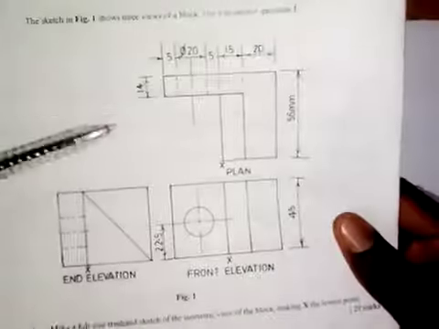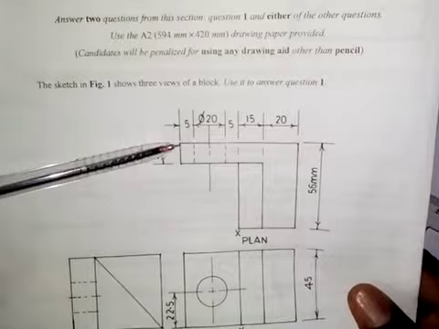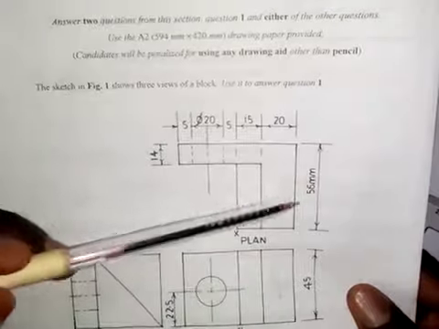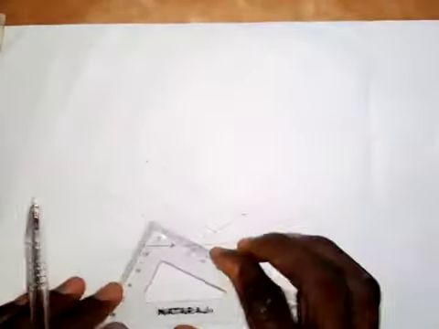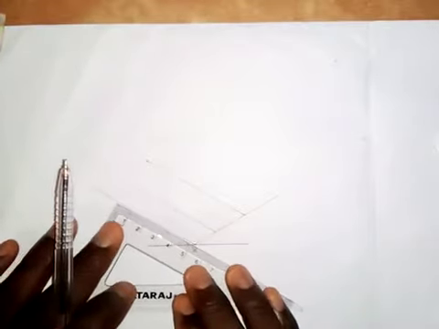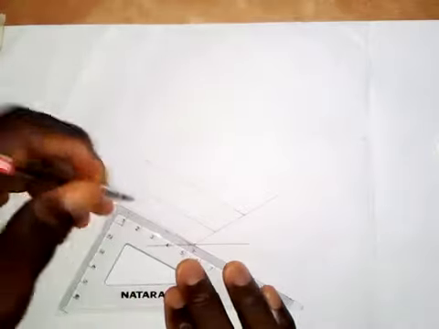All right, so now the next thing that we are going to do is, the distance from here to here is 56 millimeters, and we are told that this is 14 millimeters. If you subtract 14 from 56, that will give us 42. It means that from here to here is 42 millimeters. So I'm going to take a measurement of 42 millimeters from here. I'm using my set square to take the measurement. So this is 42 millimeters here.